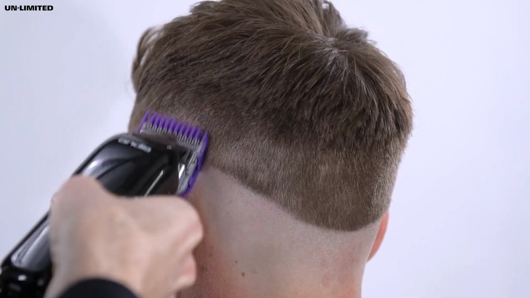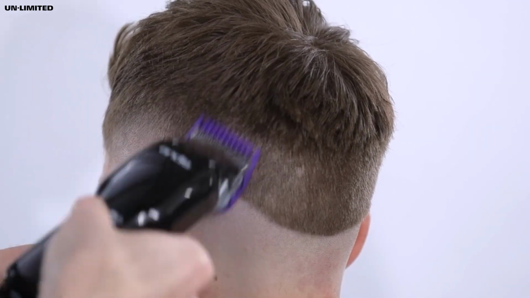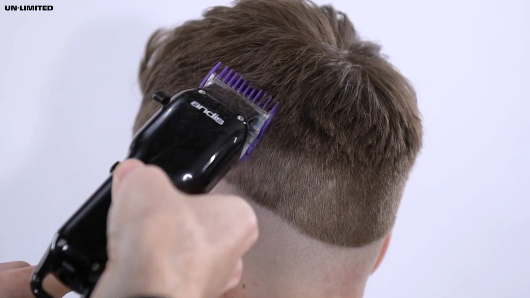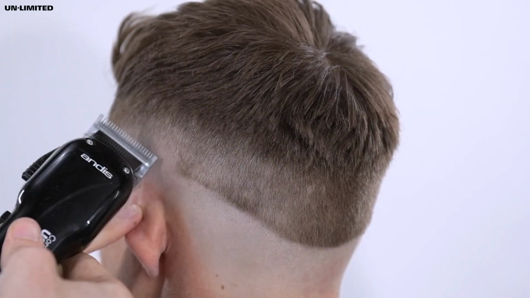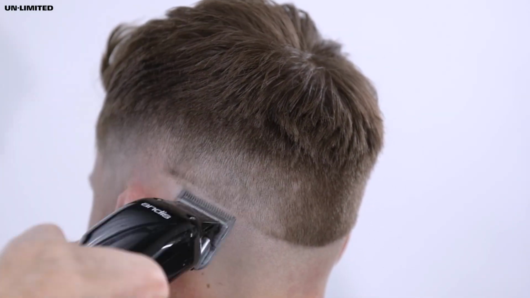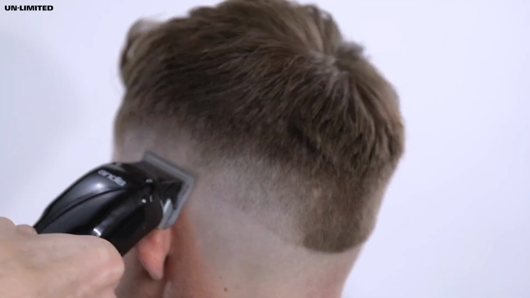What I am looking for here is the colour spread to be even across the canvas. Sometimes that requires me to segment the head and work in specific micro segments before moving on to the next section. Following the process here is extremely important, as most of this technique depends on consistency within the motion of the clipper.